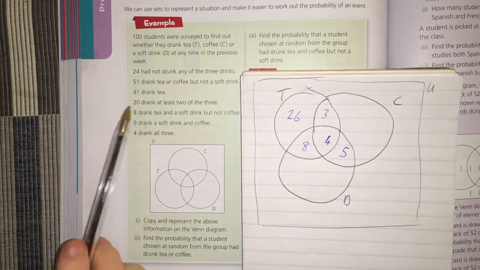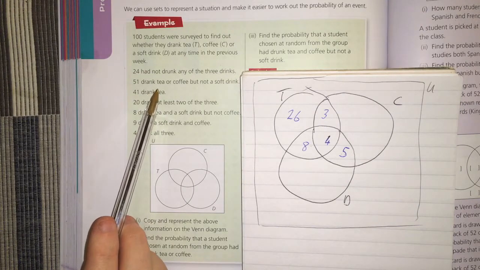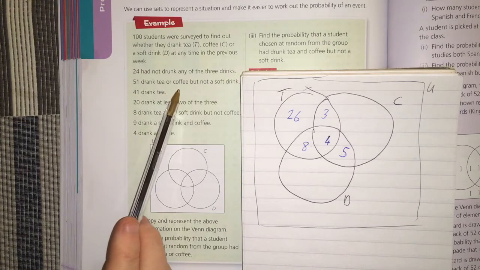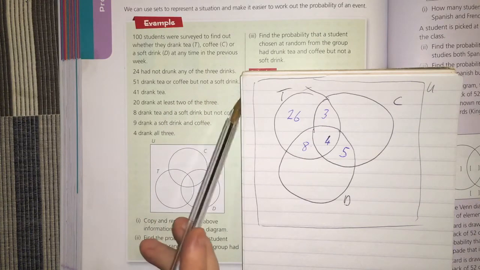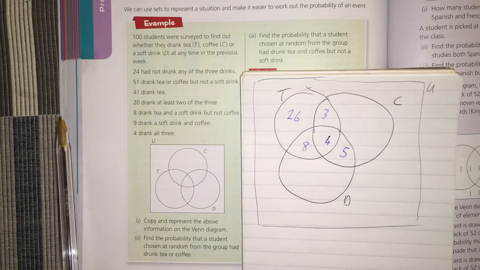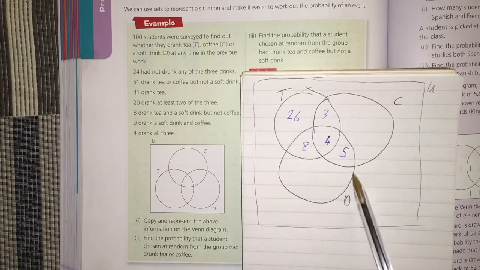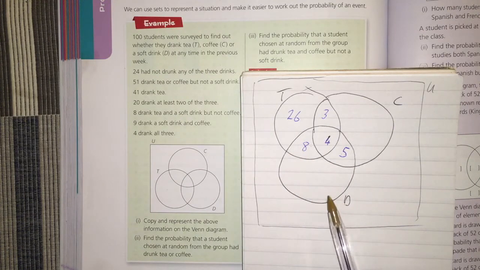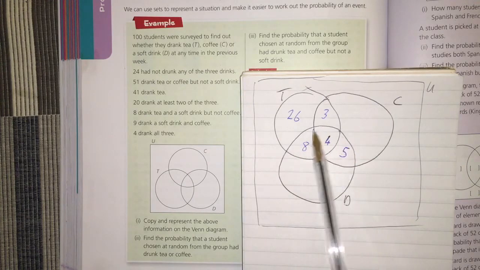What did I tell you about? So let me see. 51 drank tea or coffee, but not a soft drink. So tea or coffee, but not a soft drink. That's just kicking out anything in the soft drink circle. So 51 doesn't include anything in here at all.